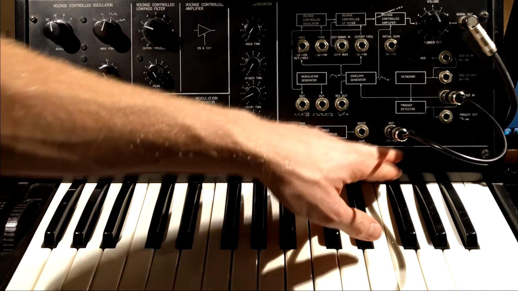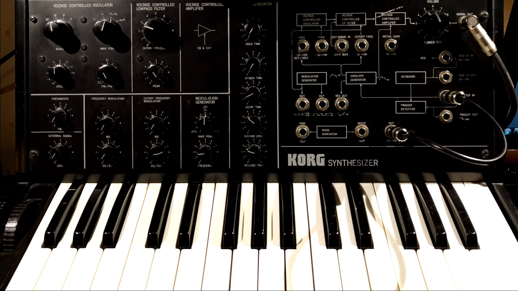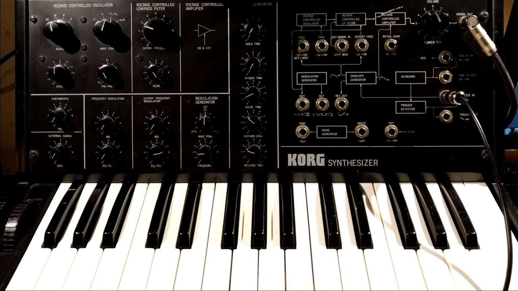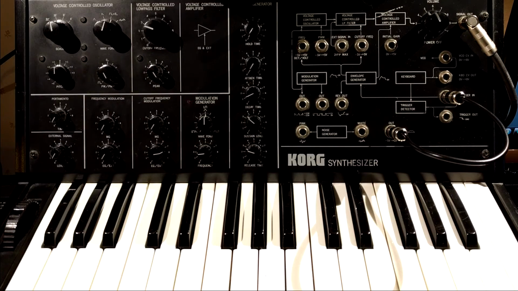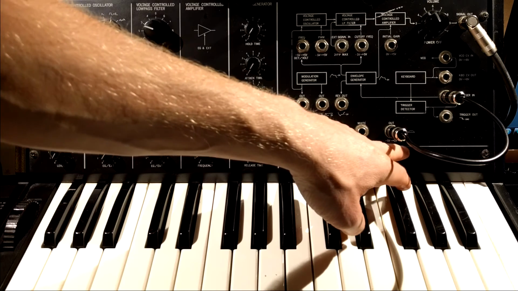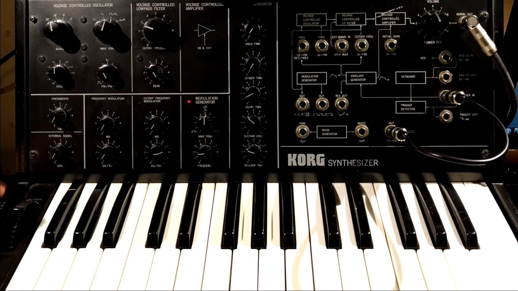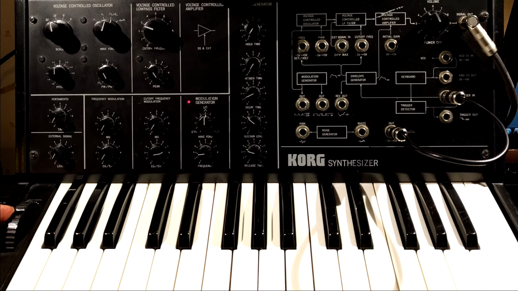But that's a range of a voltage, and right now it's actually, well, you know what? I'm gonna do this. There we go. Right now it's plugged into the modulation output and it's on 0, so it's not really making anything at all.